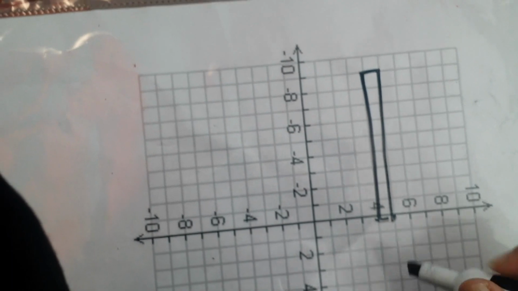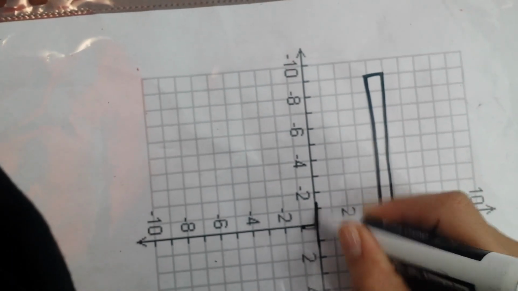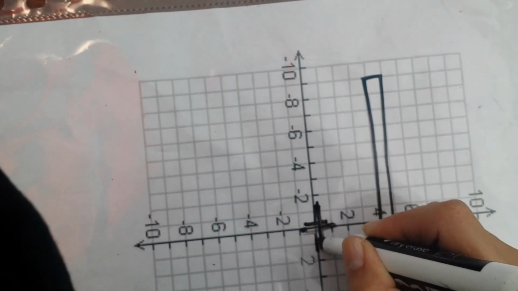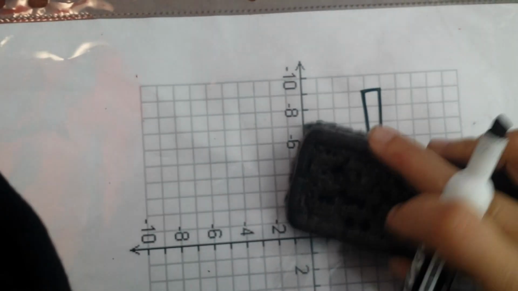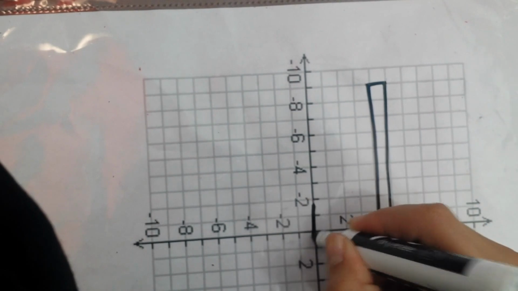So let me teach you how to read the coordinates. With reading the coordinates, you're always going to start from the origin, so where you can draw your cross. So make sure you can draw a cross. Draw from the cross, and here's the deal. In order to get your coordinates, you must go left or right, and then up or down. So it must be left or right, then up or down.